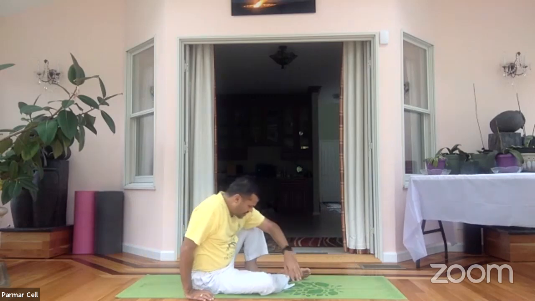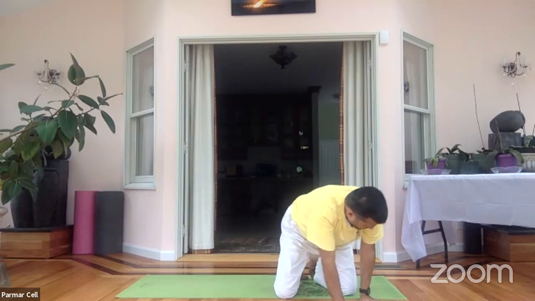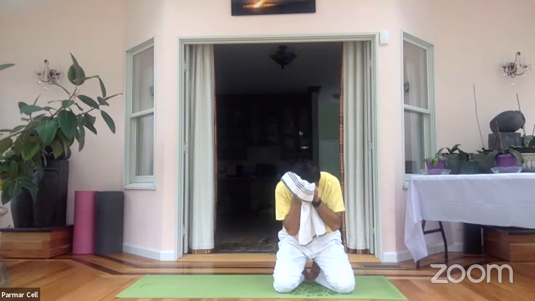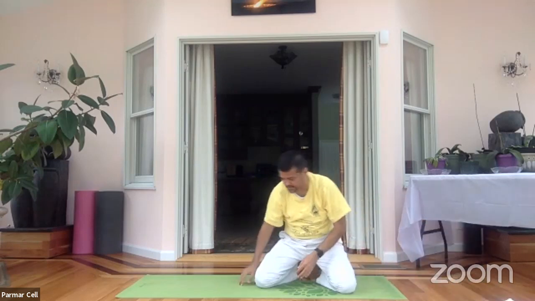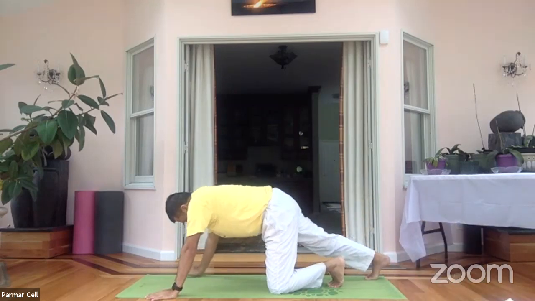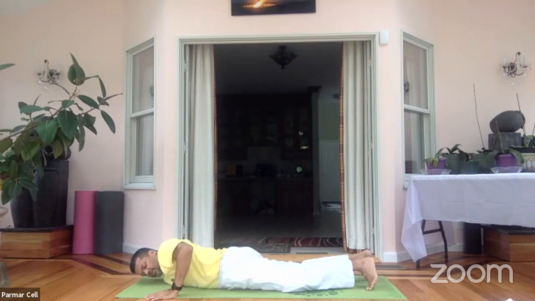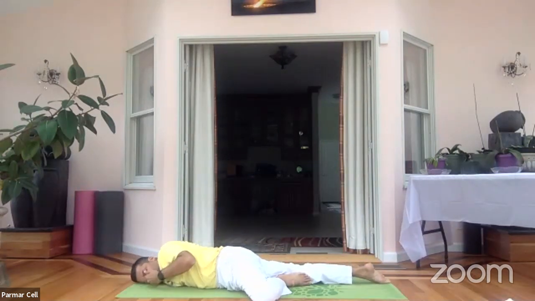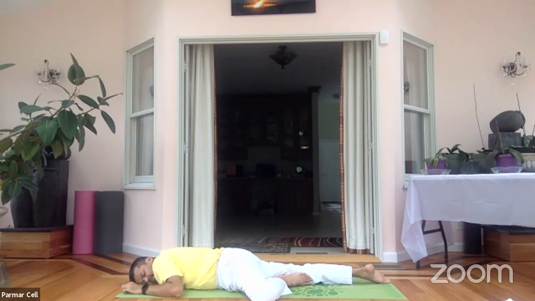Lie down on your tummy. Making a pillow with your hands, resting one side of the cheek on your pillow, or you can lie down in Krishna pose. Let's say right chin is on the ground, right cheek is on the ground, left leg is bent in a triangle, hand is close to the body, left hand.